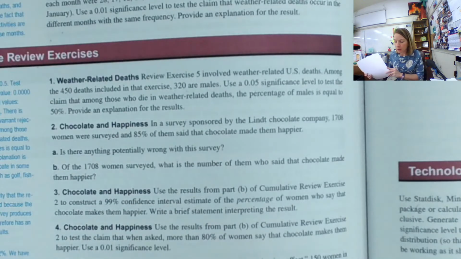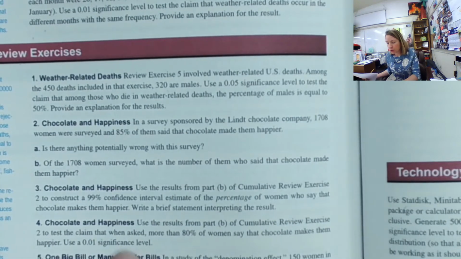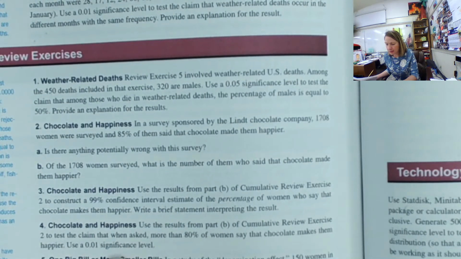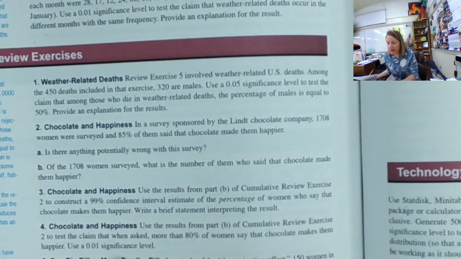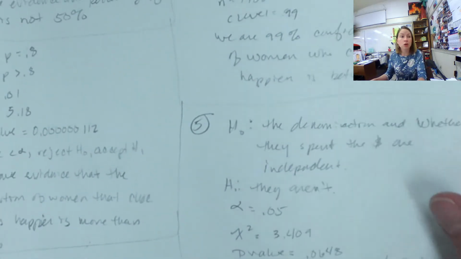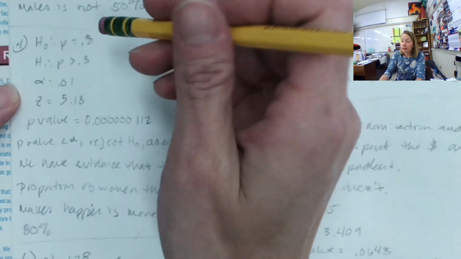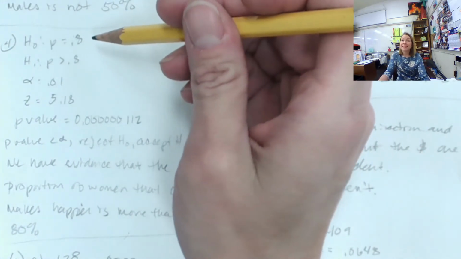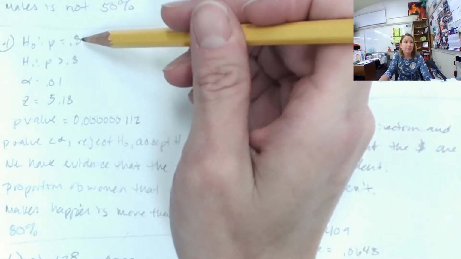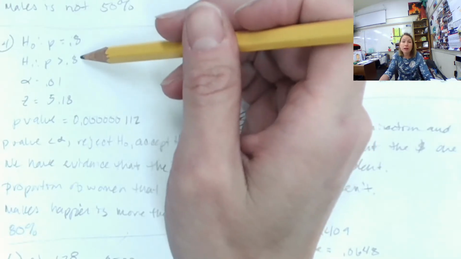Okay? Number 4, use the results to test the claim that when asked, more than 80% of women say that chocolate makes them happier. So looking here, it's just a 1 prop Z test this time, right? I've got my proportion for my null hypothesis, P equals 0.8, and then P is greater than 0.8.